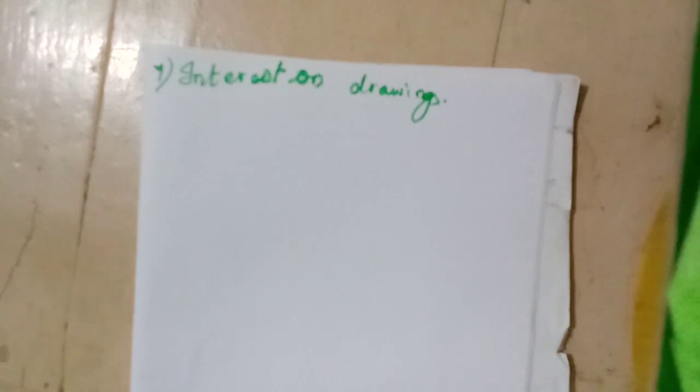But what is the drawing? The amount withdrawn by the proprietor for his personal use. So why is it opposite? If he invests money, his business will be developed, isn't it? His capital is increasing. But if he withdraws money, if he draws money, his capital will get reduced.